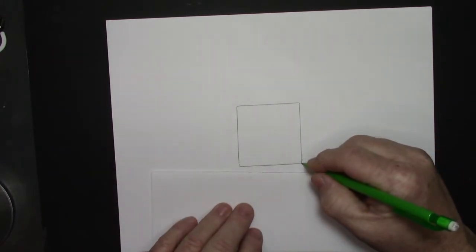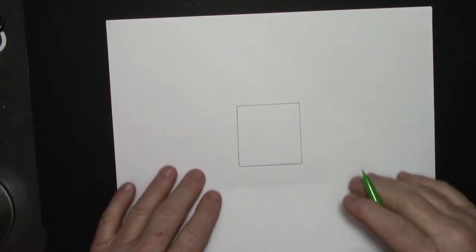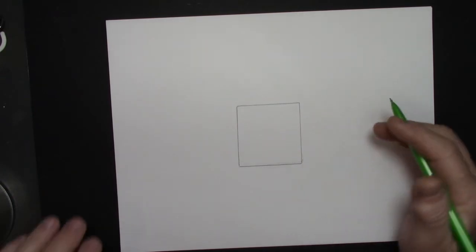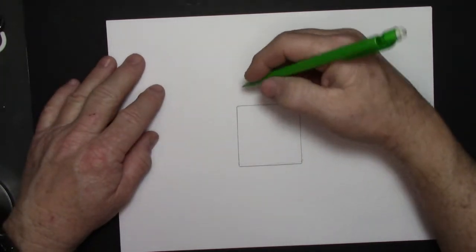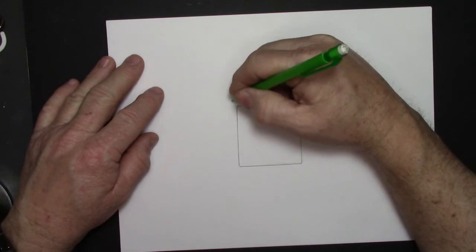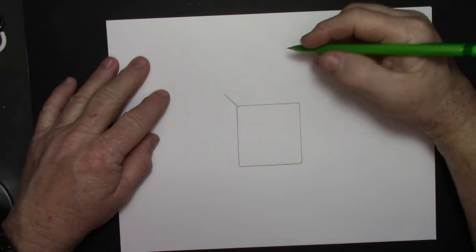Now in reality, these lines would not all be parallel. Since I'm showing two other sides, they would be in perspective. But once again, I'm simplifying this to make it easier to understand. All right, the first thing I need to do is get some slanted lines off of 3 corners, and I'm going to slant about that much.